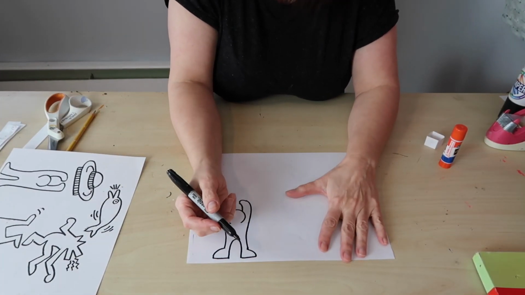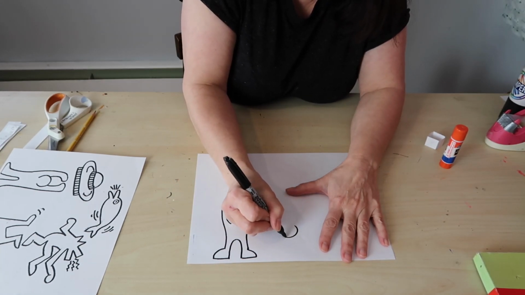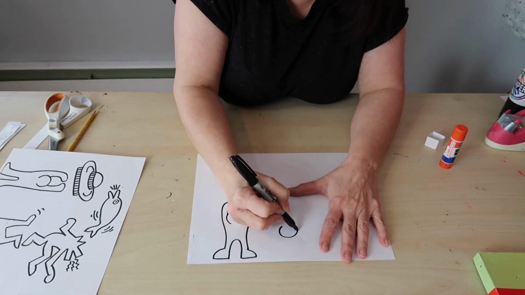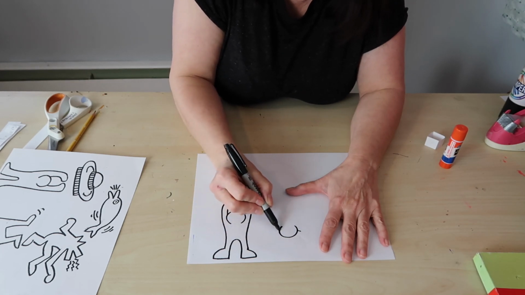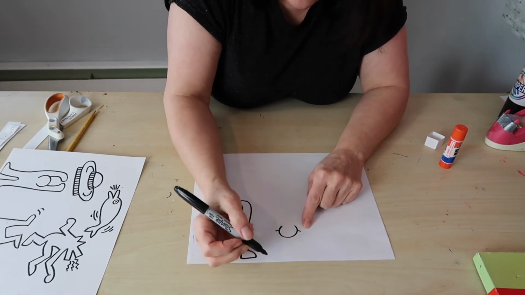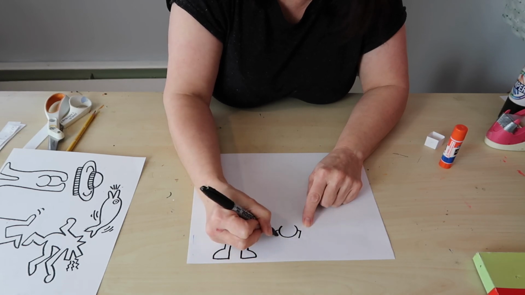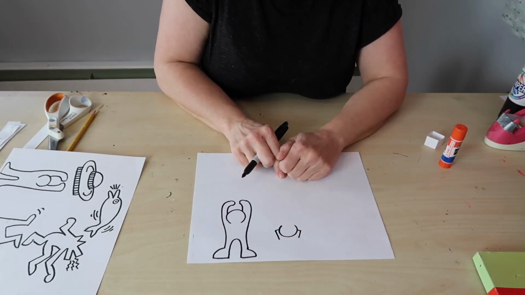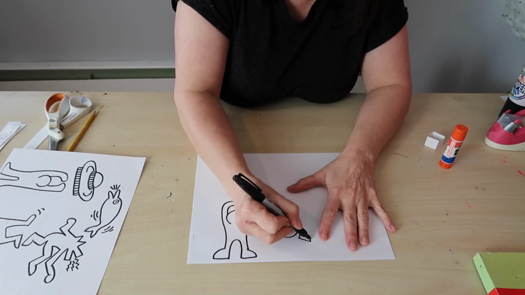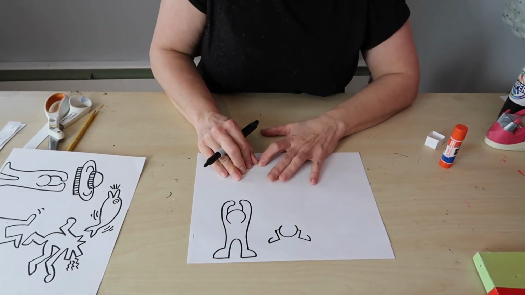So for our guy that is kind of standing on his head, we're also going to start with that head, which is a circle that's not closed. And then from, say, the middle of his head, we're just going to put 2 little lines out on either side. And that's his shoulders, and then we're going to put a line up on either side, like so. We're building his arms. And then his hands are kind of just like that.